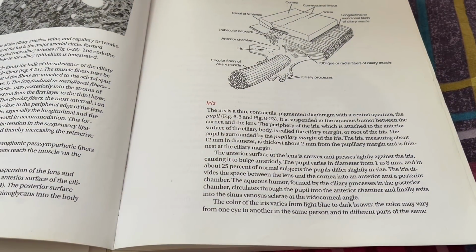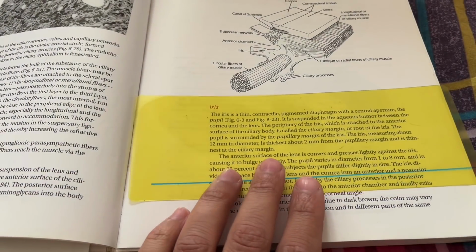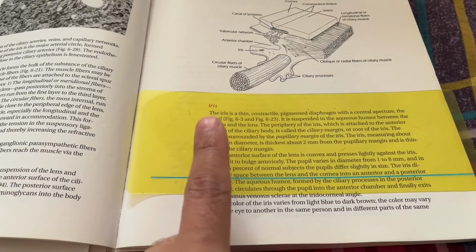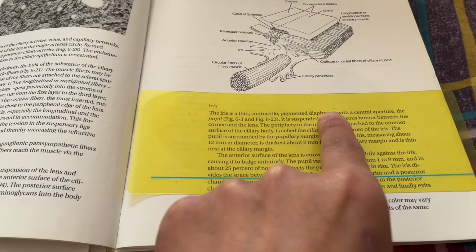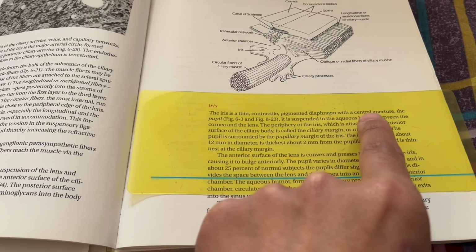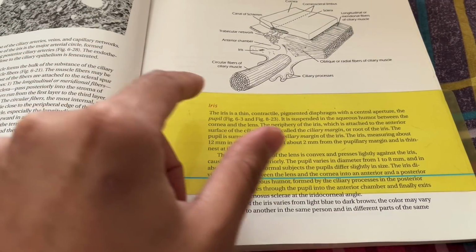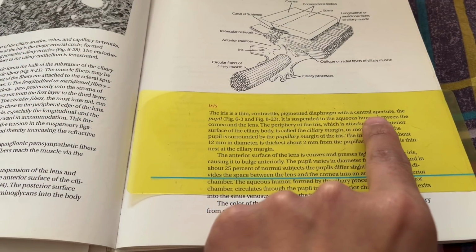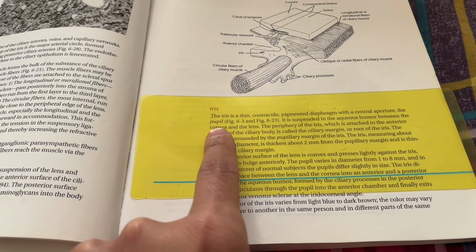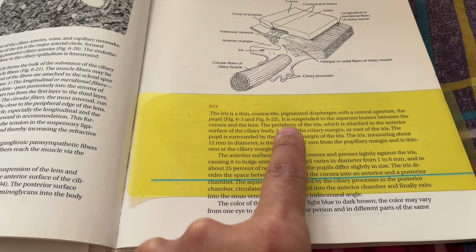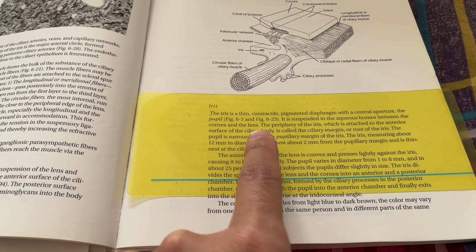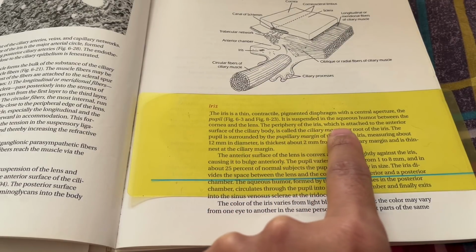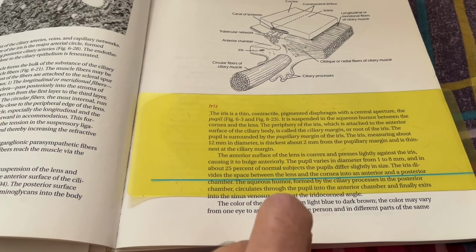Okay, so just using this specific coloured overlay to read more comfortably. It just talks about the iris. The iris is a thin, contractile, pigmented diaphragm with a central aperture known as the pupil. It is suspended in the aqueous humour between the cornea and the lens. The periphery of the iris, which is attached to the anterior surface of the ciliary body, is called the ciliary margin or root of the iris.